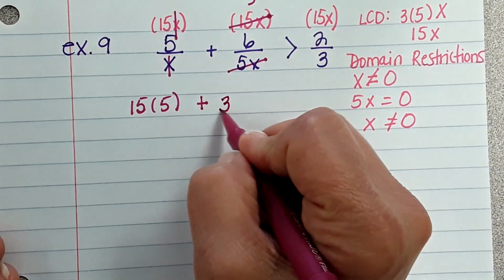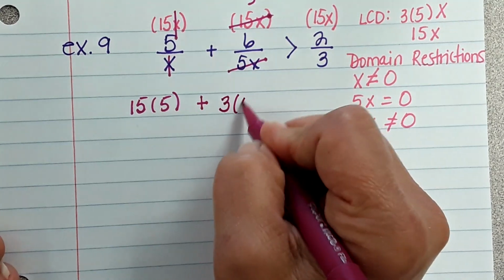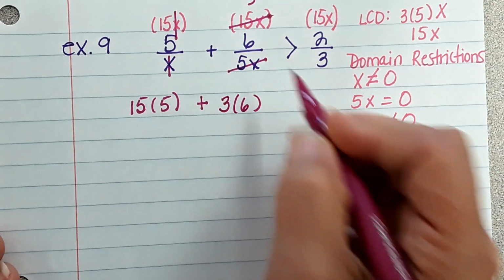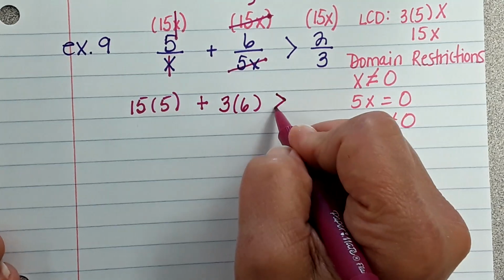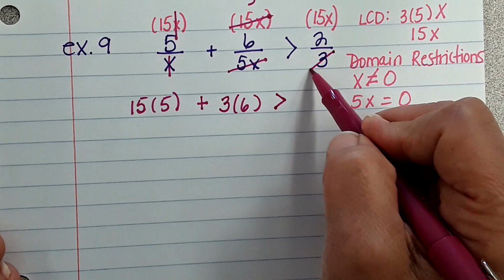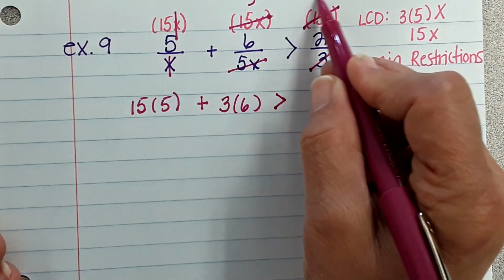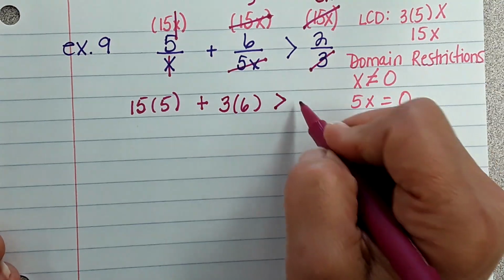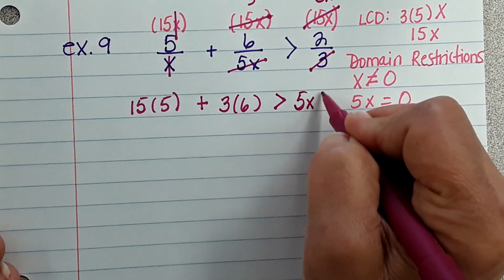So I have 3 left from up here, and then the 6 from right here. 3 goes into 15x, 5x times, and then we have 5x times 2.